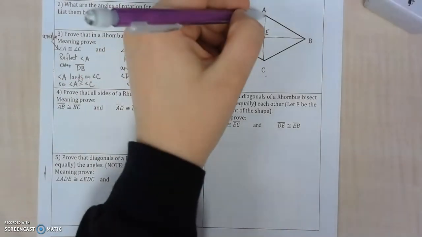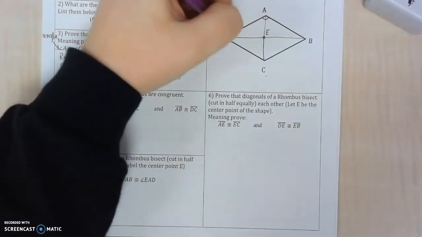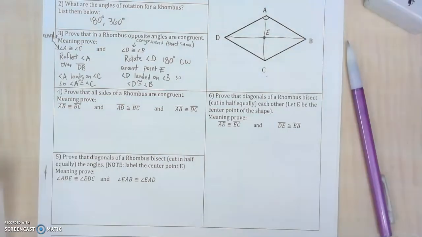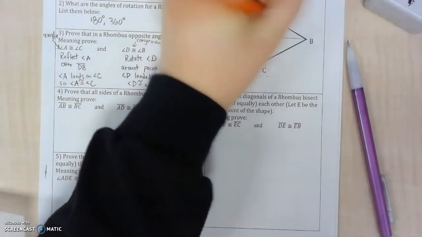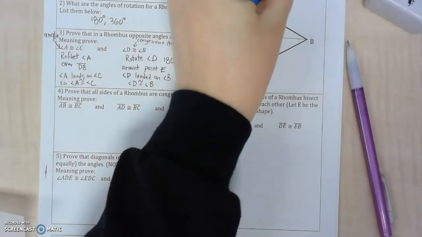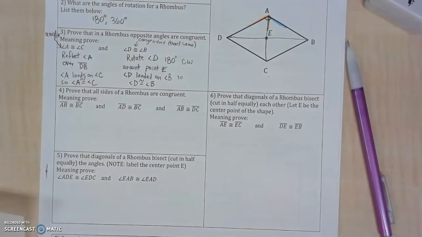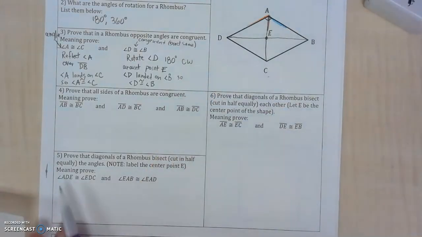So here's the diagonals. And they want to know, does it cut this angle right here in half? So is this angle right here congruent to this angle right here? Are these two angles the same? Okay, so that's what this is asking. Now again, it has us label the center point E, which we already did.